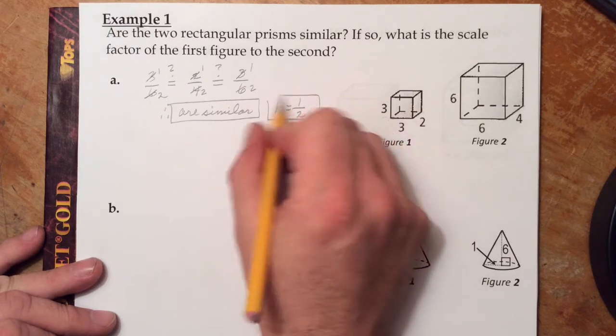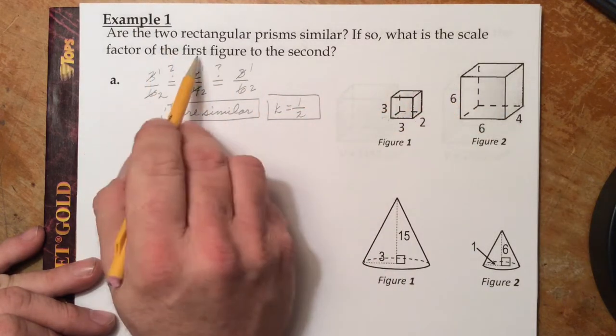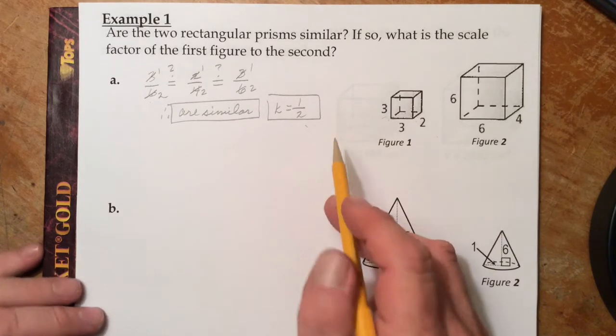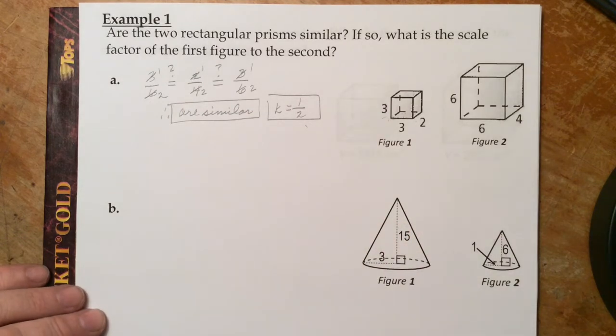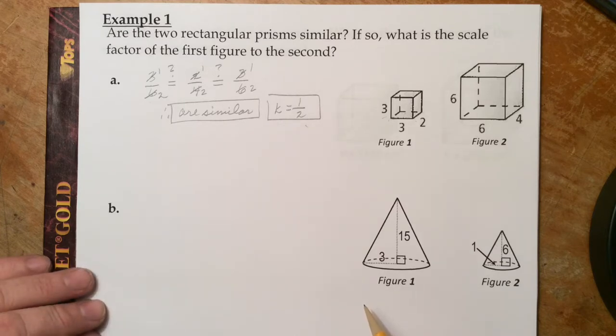And the reason why we're writing 1 to 2, not 2 to 1, is because they asked for the first figure to the second. And that's what we did. Part B, the directions: are these two cones similar? If so, what is the scale factor of the first to the second? This time we've got the larger one first, the smaller one second. They look similar, but to make sure of that, we've got both our heights that are supposed to correspond in both figures, and in the base, all we need is the radius since it's a circle.